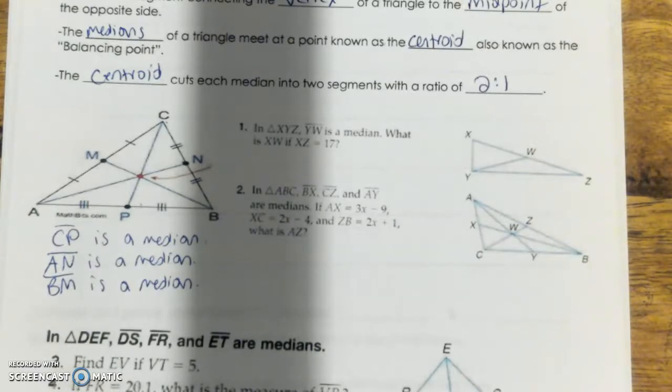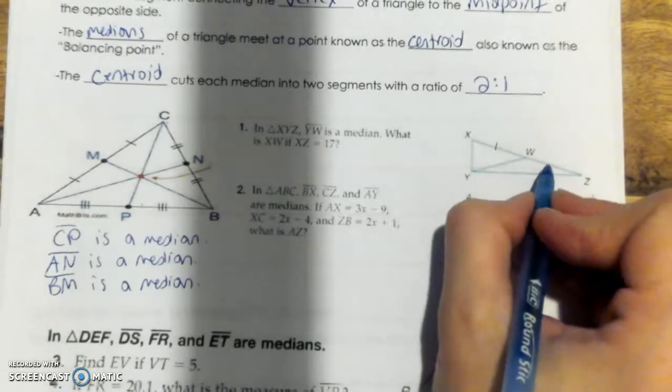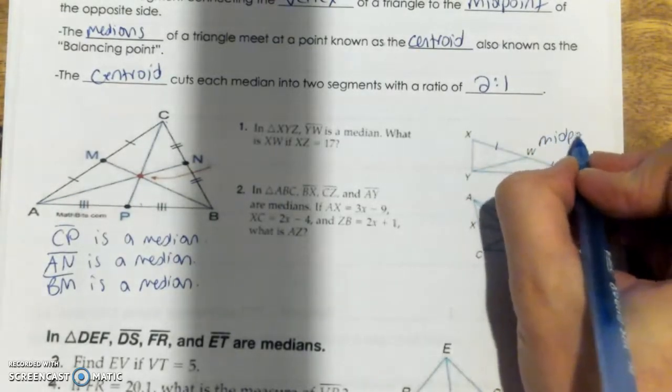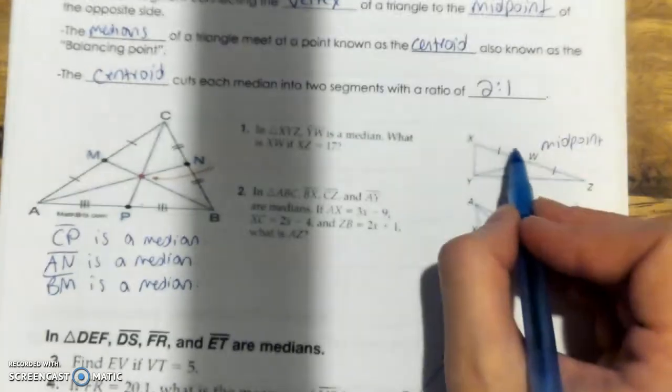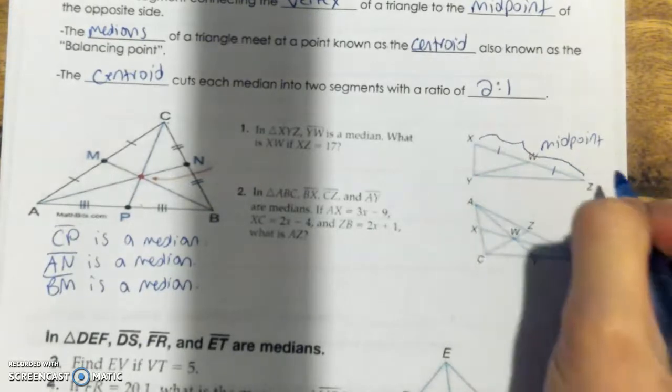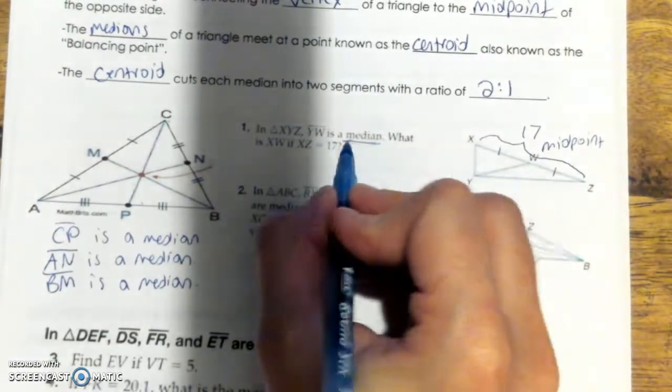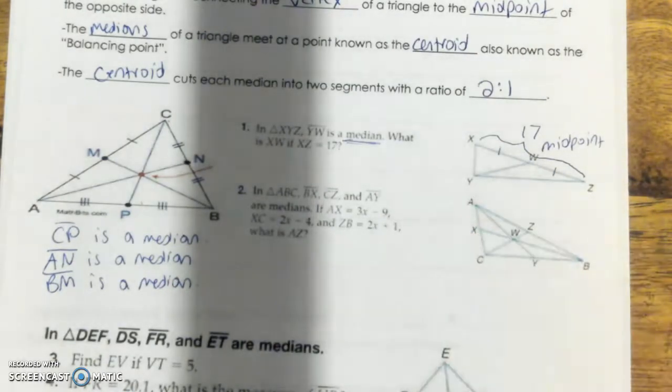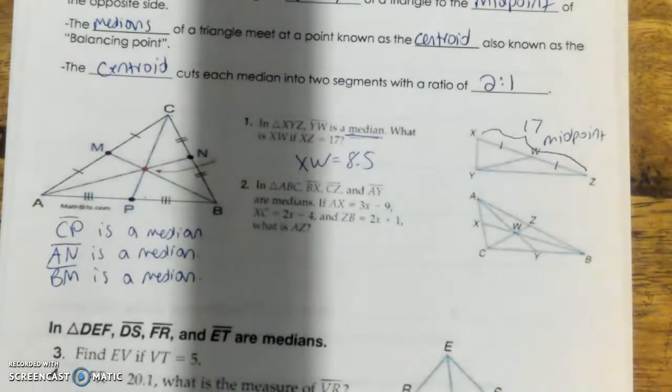Number 1, in triangle XYZ, YW is a median. All right, so I know that automatically W is a midpoint, right? Because if this is a median, it breaks those into two sides. All right, what is XW if XZ, so X to Z is 17. Well, basically, all you're saying is that you know a median connects to a midpoint. So if these two are equal, then I'm just going to take 17 divided by 2, and I'm going to get 8.5. So each of these is equal, and it's 8.5. So XW is equal to 8.5. All right. Go ahead and try number 2 on your own. Pause the video and try number 2.